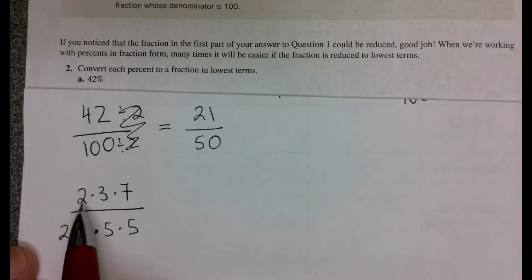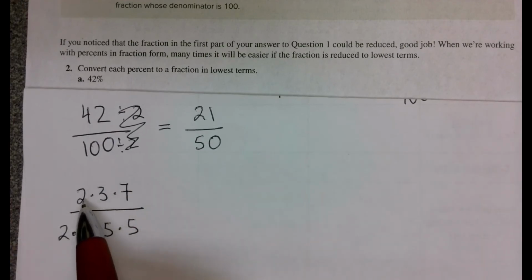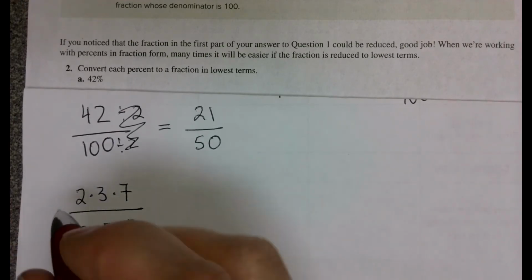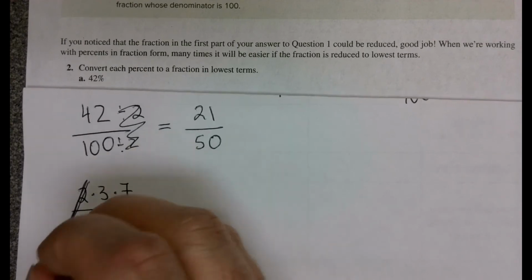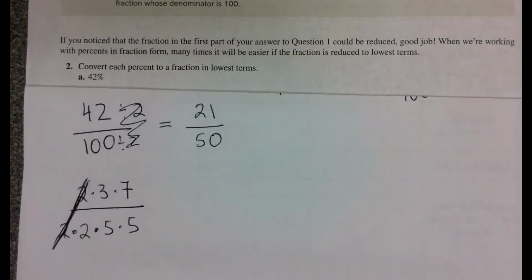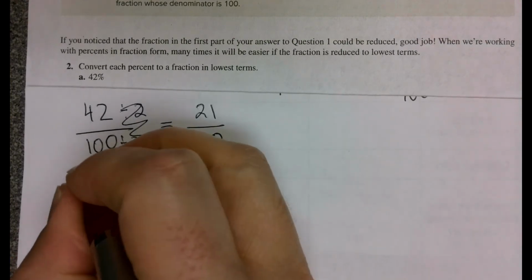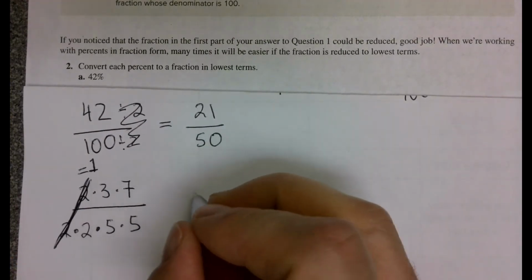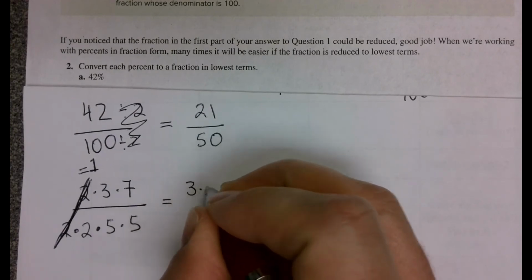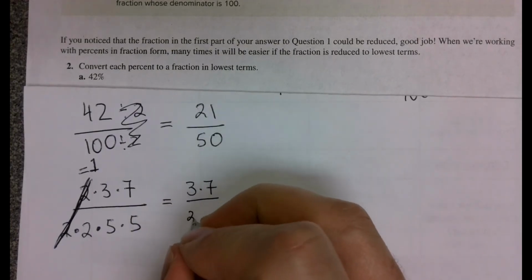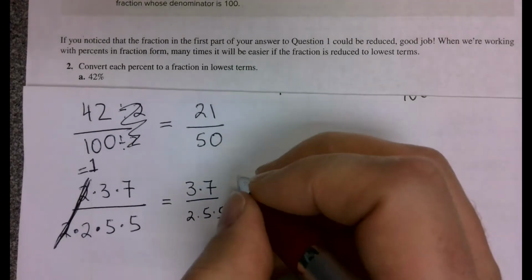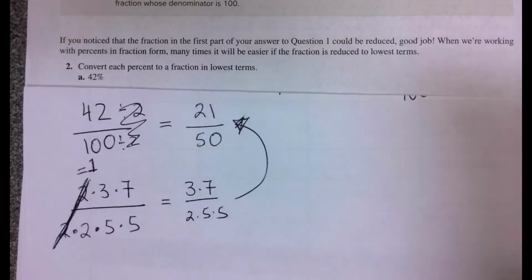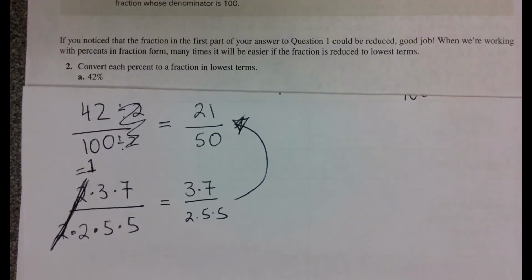Then we can note that there's a common factor between the top and the bottom. So if we're dividing by the same number, we can divide that away, and that's equal to 1. 2 divided by 2 is 1. 1 times anything is that thing. So what we're left with here is 3 times 7 over 2 times 5 times 5, or written in another way, if we multiply those numbers out, 21 over 50.